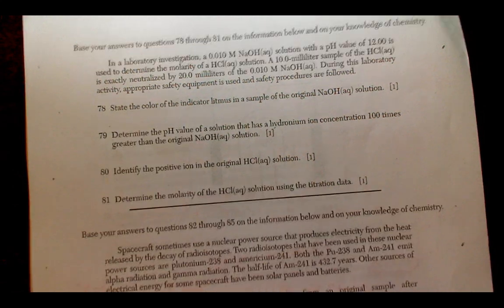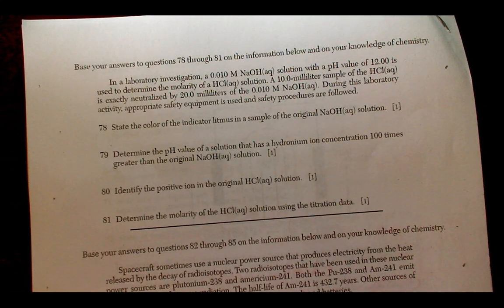All right, in the lab investigation, 0.010 molar NaOH, that's a base, solution with a pH value of 12, that makes sense, bases have high pH numbers, is used to determine the molarity of HCl. It's an acid, so it's an acid-base titration. We did this in the lab. It had the indicator, we had the big tubes, the burettes, and we added acid and base to each other. A 10 milliliter sample of the HCl acid is exactly neutralized by 20 milliliters of the 0.01 molar NaOH, that's the base. During this lab activity, appropriate safety equipment is used.